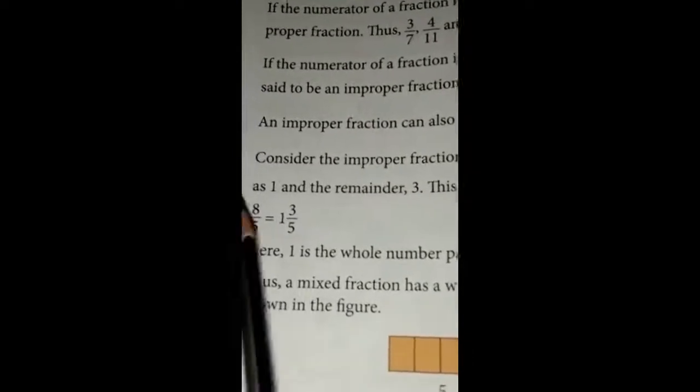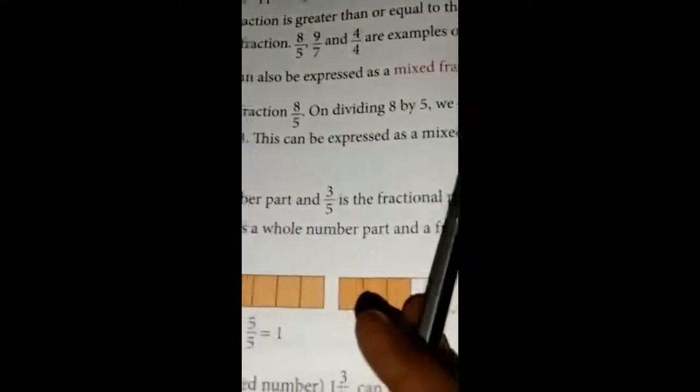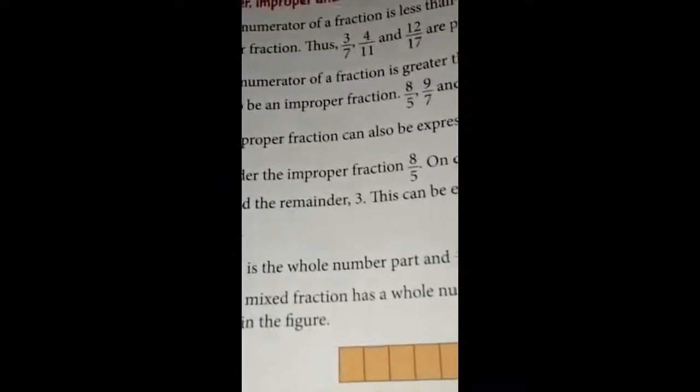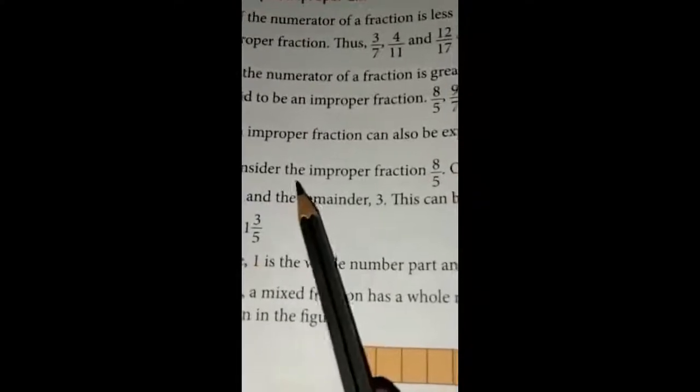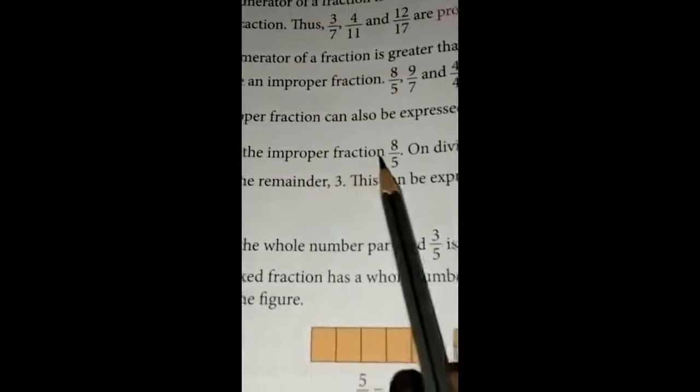Now students, let us know the meaning of mixed fractions. An improper fraction can also be expressed as a mixed fraction. Consider the improper fraction 8 by 5.